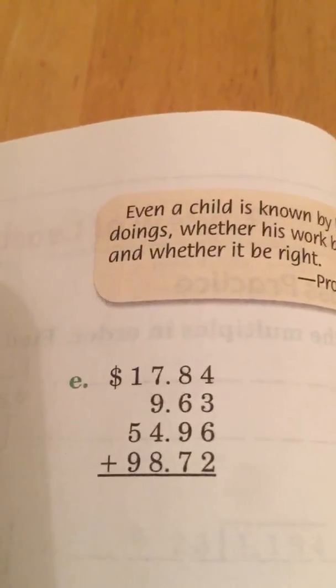Don't forget to put your periods. I always forget to put my periods. Don't forget to do that.